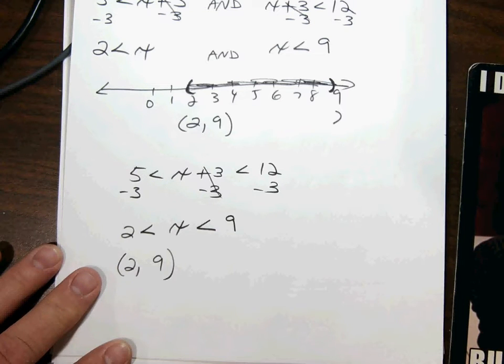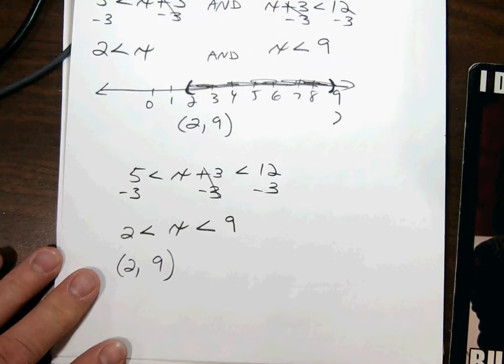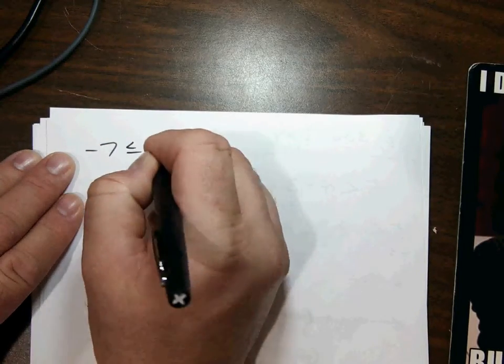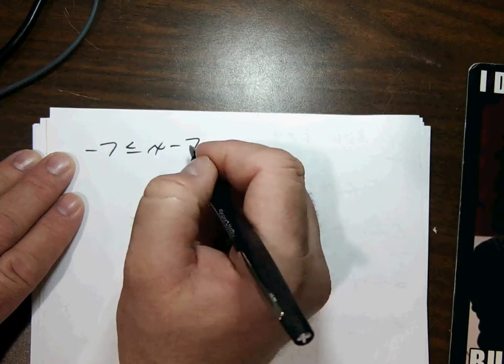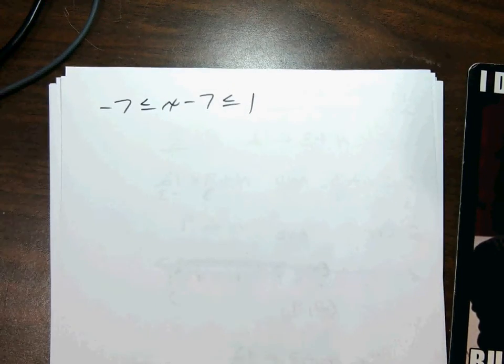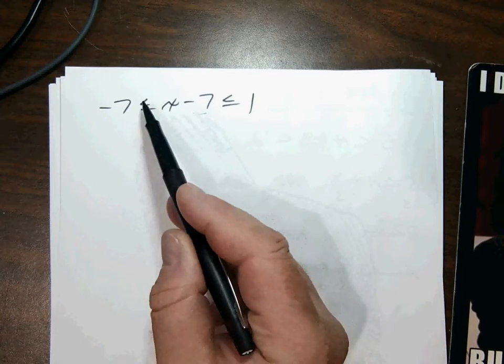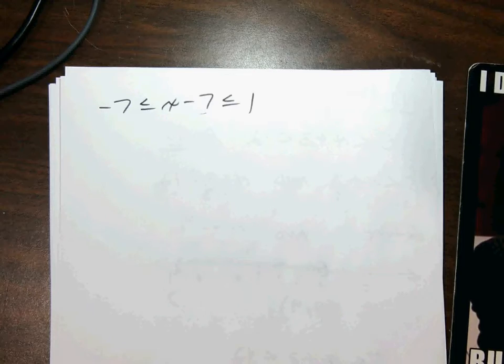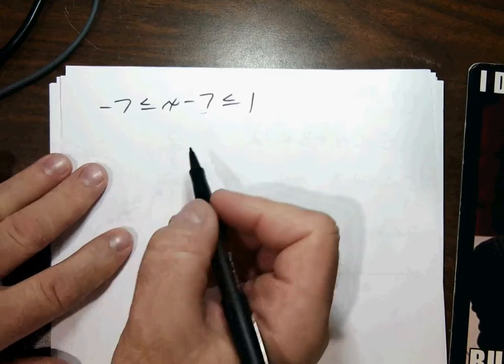Okay, so let's practice it. Okay, we'll do another one maybe separate and then see if we like the idea of combining. Part B of example 4. Negative 7 is less than or equal to x minus 7, less than or equal to 1. So again, if I'm reading it from x's perspective, x minus 7 is greater than or equal to negative 7, and it's less than or equal to 1. Okay, solve this problem.